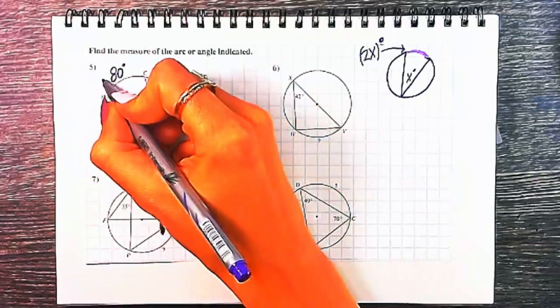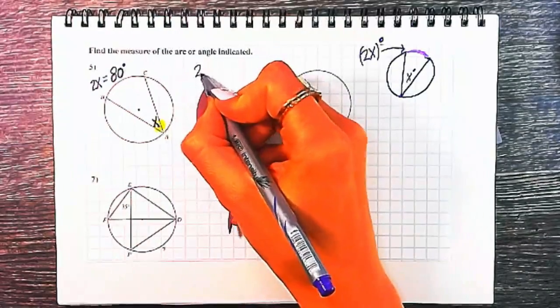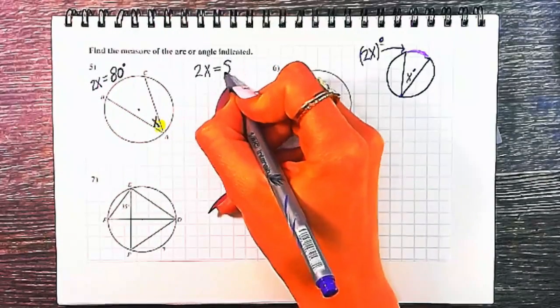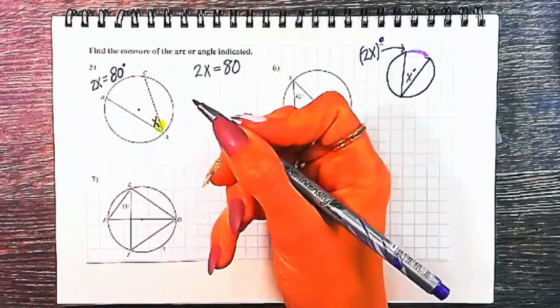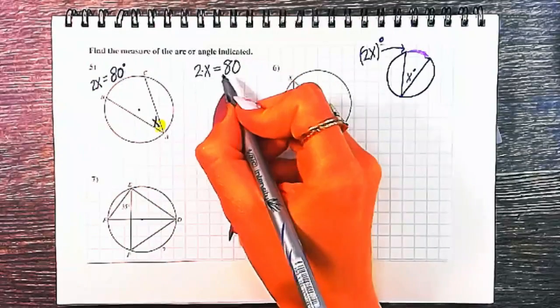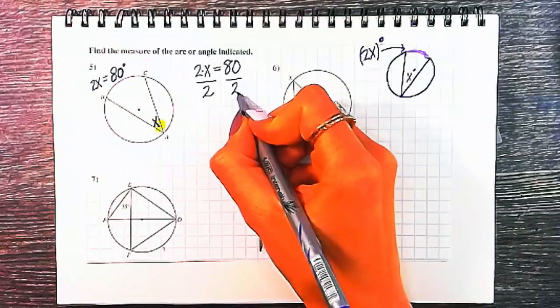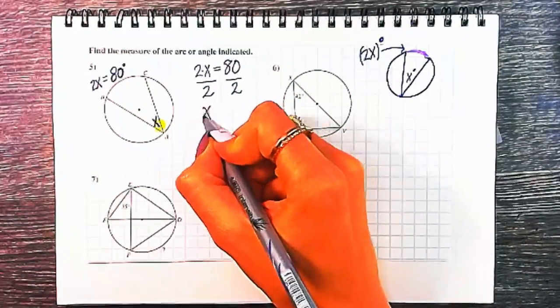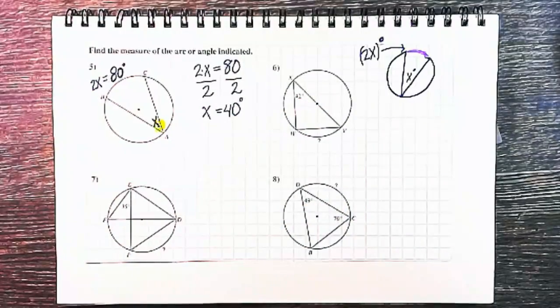If that's x, that means this piece right here is 2x. So I could write down 2x equals 80. X is what I'm looking for because that is the measure of the angle indicated. To solve for x, I need to isolate it, so I'm going to divide both sides by 2 to get x alone. X is equal to 40, so x is simply 40 degrees.